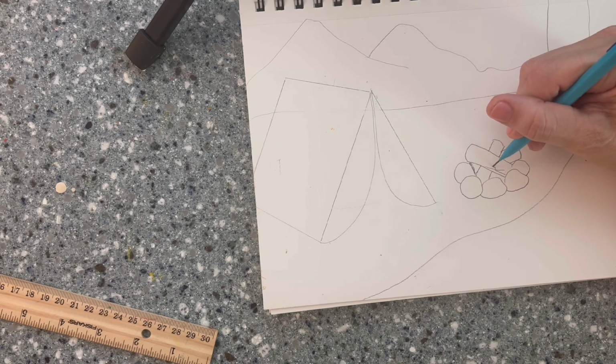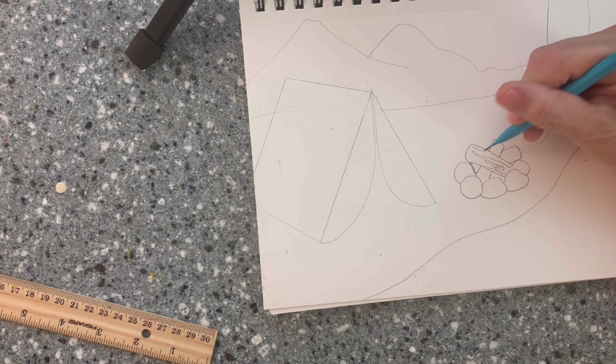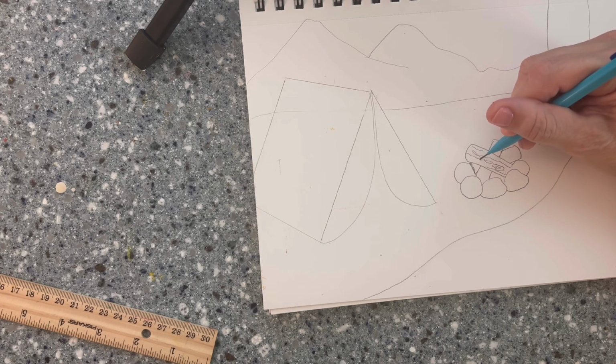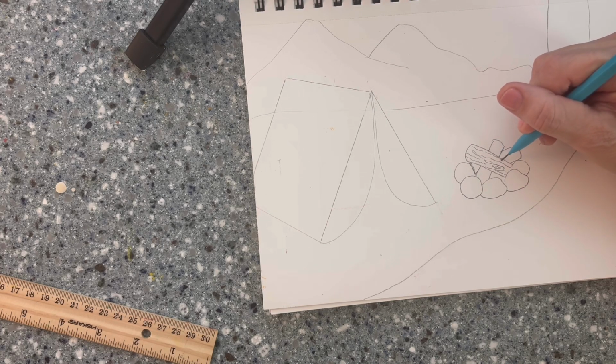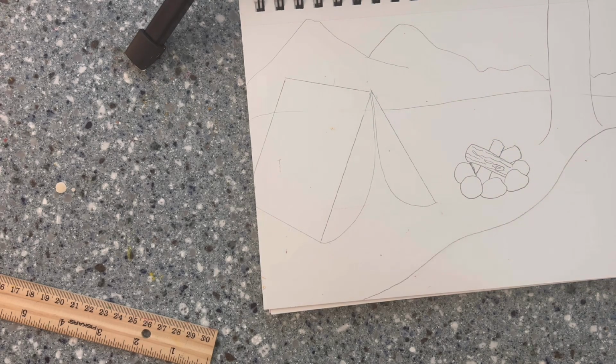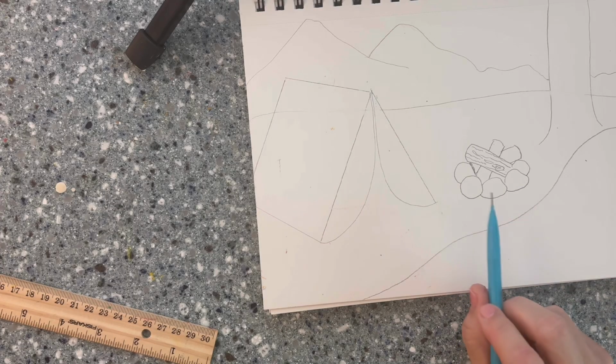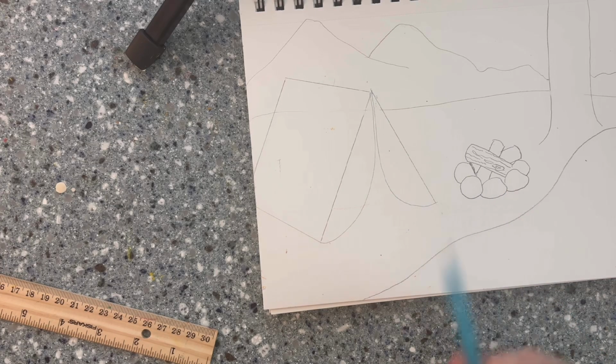It might have this kind of little line that curves around and back up. And it really helps if you look at a real tree or logs. But that would be what we would do to add texture.